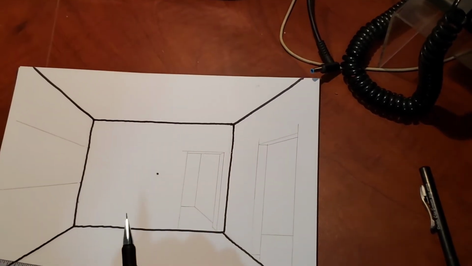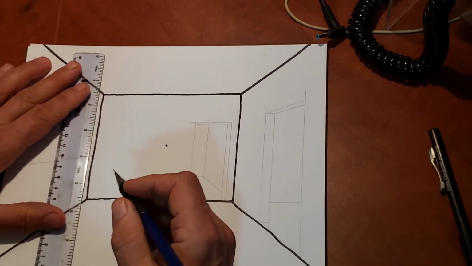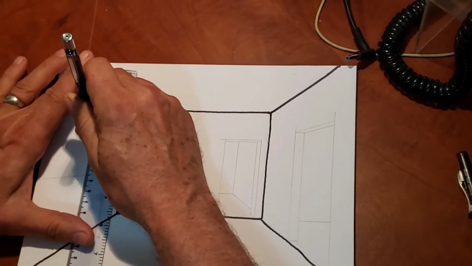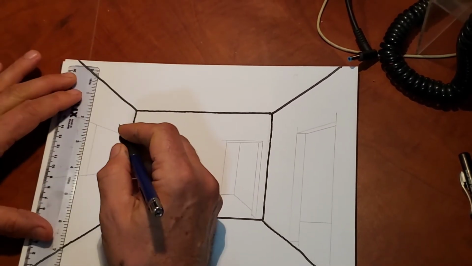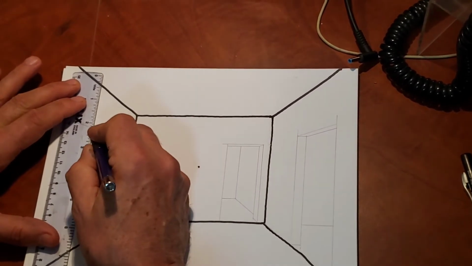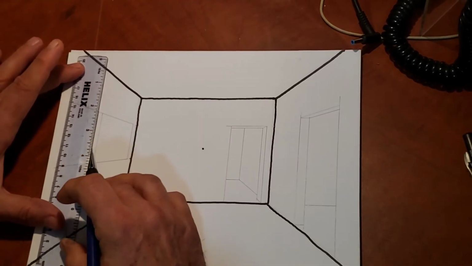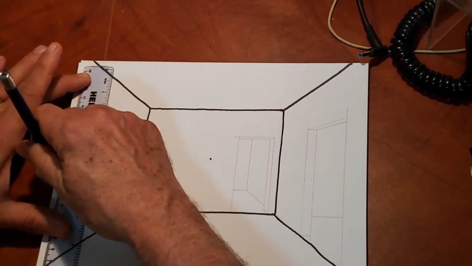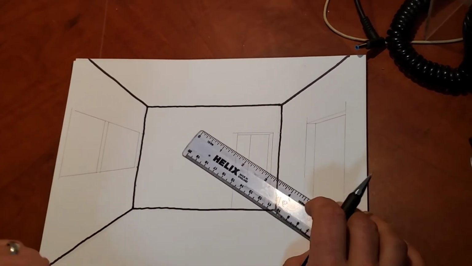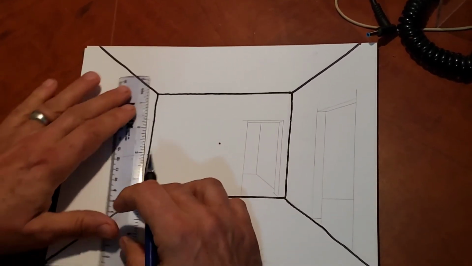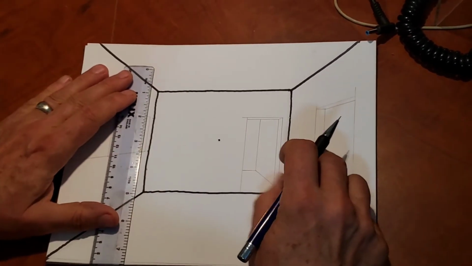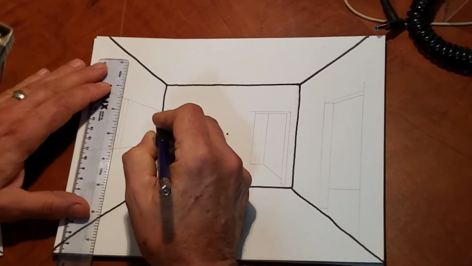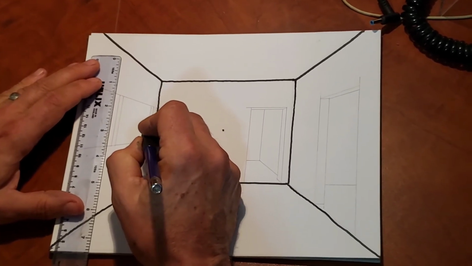Okay? So now I need to get the window width. So a vertical line here. I'm going to go ahead and use the width of my ruler. I'm going to come over a little bit. And because they're getting closer to me, I've got to go a little bit further because it's got to be a little bit bigger. And there's my windows. So just like with the door over here, I've got to have a vertical line. And because this window's a little closer, it's going to be a little bit wider.